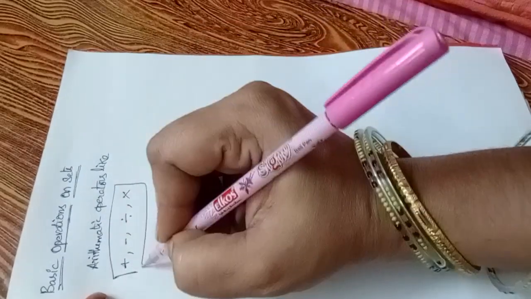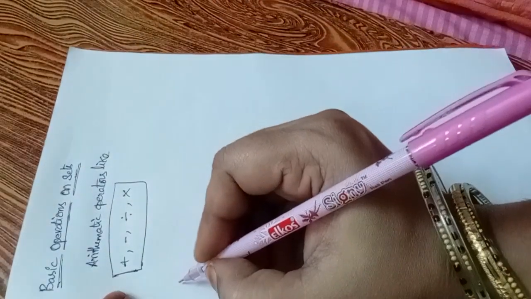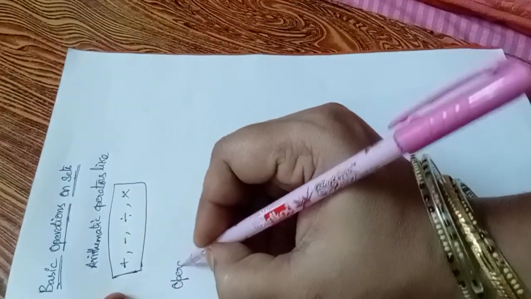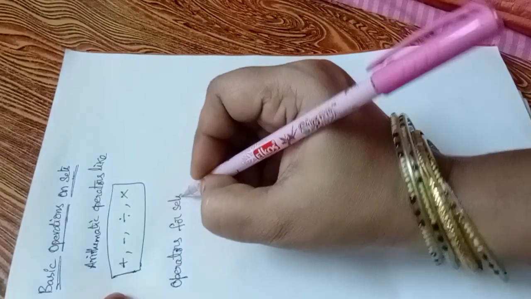These are the arithmetic operators we have. In the same way, we have operators for sets.